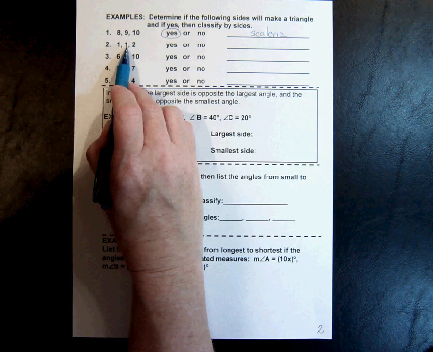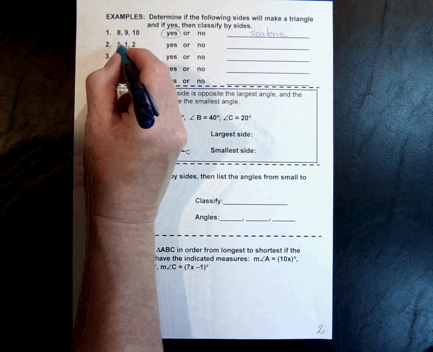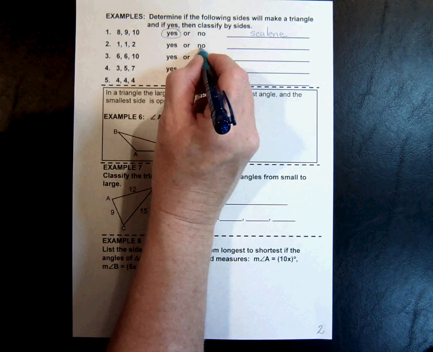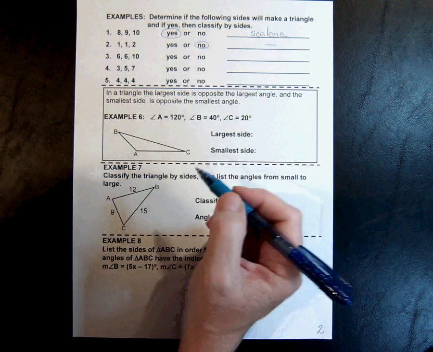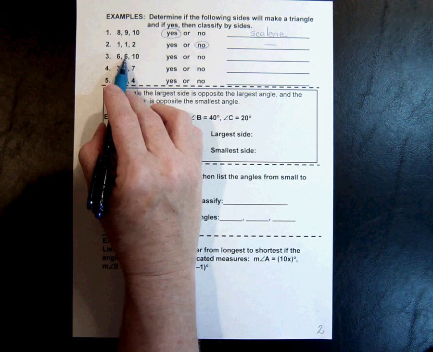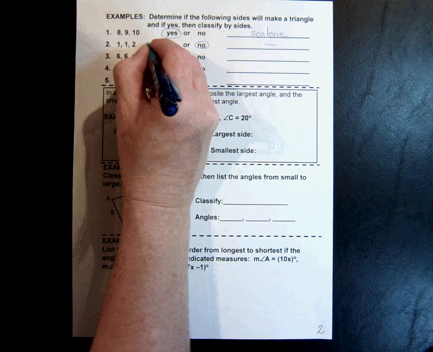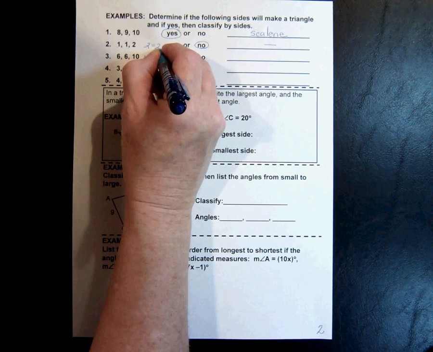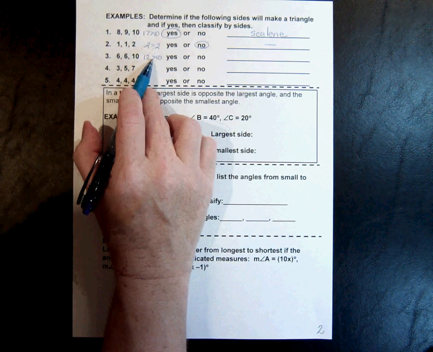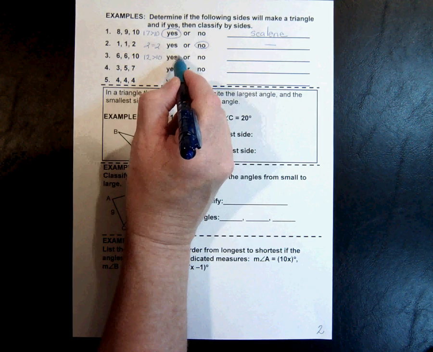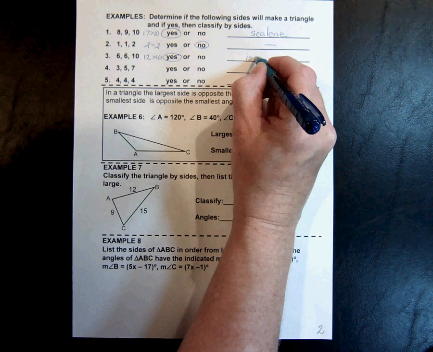Notice the two smaller sides would be the 1 and 1. 1 plus 1 is equal to 2. So if you add these two together, you're getting 2 that would be equal. So that would not create a triangle, therefore it cannot be classified. 6 and 6 is 12. 12 is greater than 10. Maybe we should write that: 2 is equal to 2. That's why that doesn't work. 17 is greater than 10. If you want to make some notes here, you can. So that does create a triangle. 2 6's being the same makes it an isosceles.